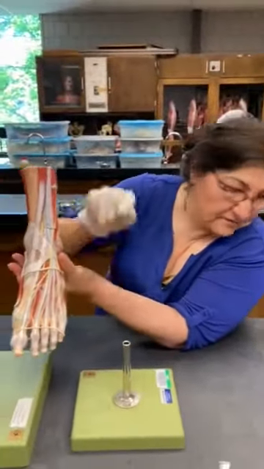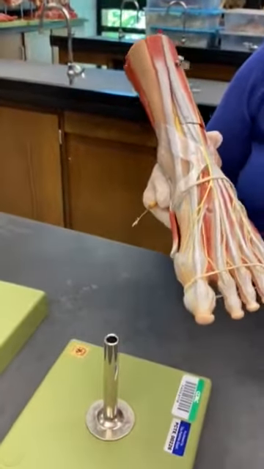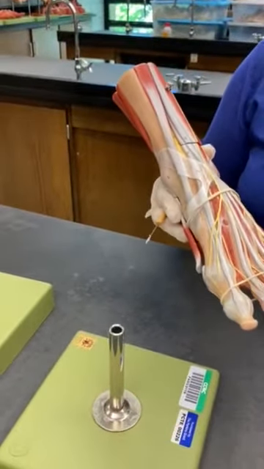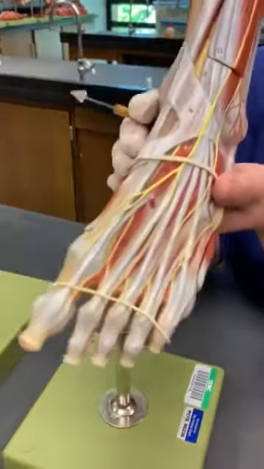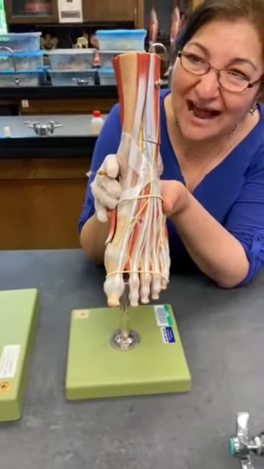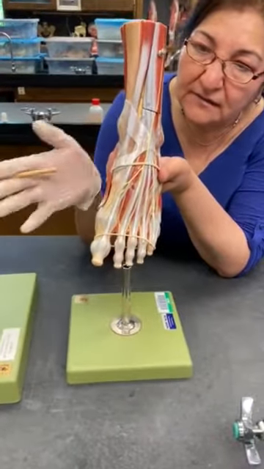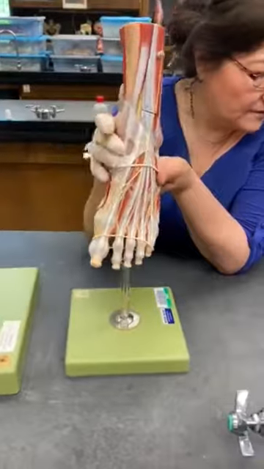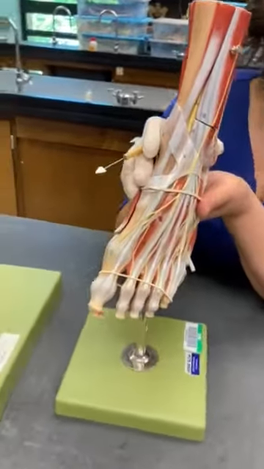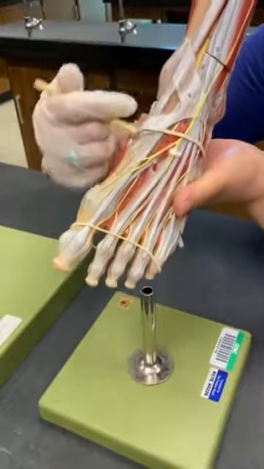You get it? Okay, let's talk about the abductor. What is abduct? Abduct means when you move your leg away from the midline. Adduct is when you move your leg close to the midline. Yeah, lateral, medial. This muscle is abductor hallucis. When you see hallucis, think about your foot.